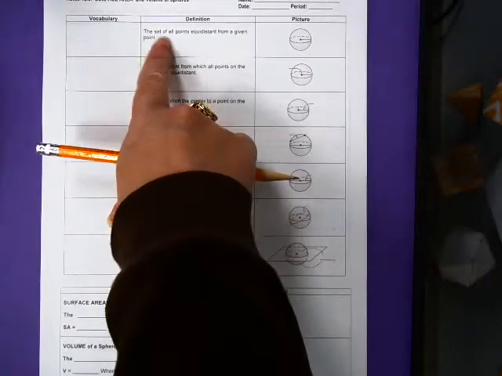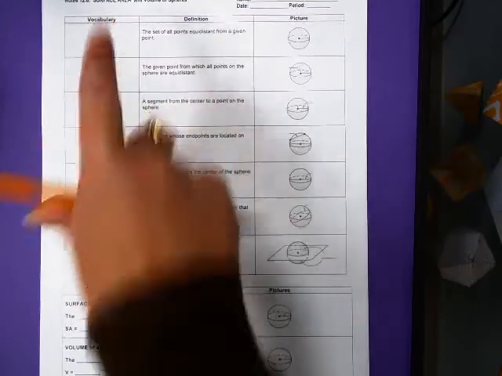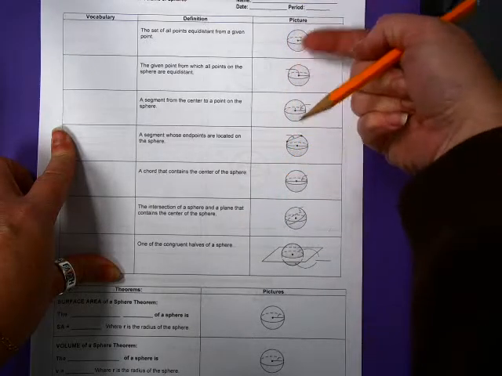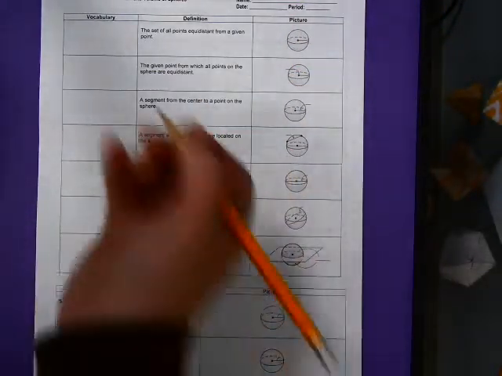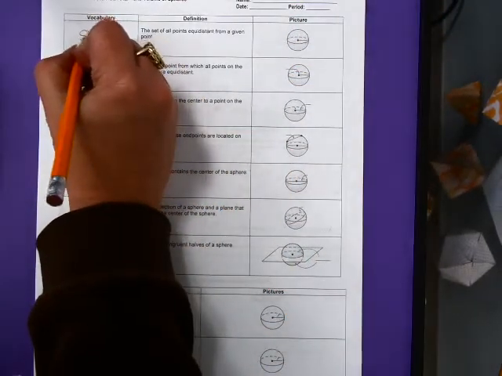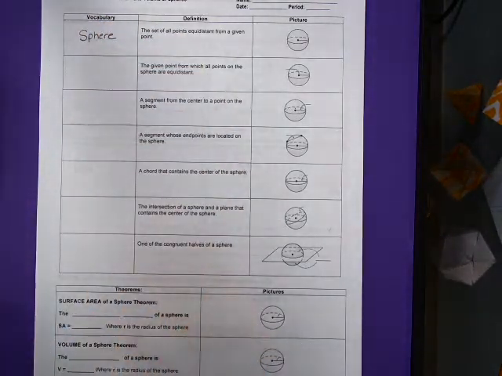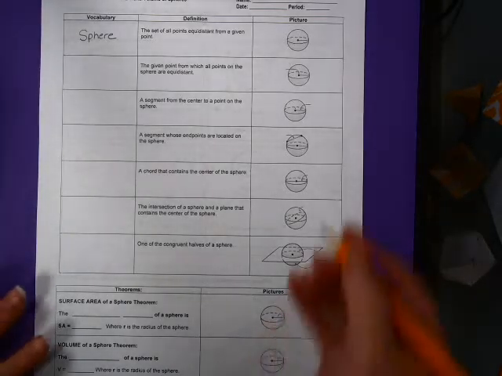Here it says the set of all points equal distance from a given point. Now that sounds like a circle, but here when it's three-dimensional, here's the given point, and then all of them that are equal distance this way and this way, anyway, that's going to be the definition of a sphere. It's not just two-dimensional now, it's three-dimensional.